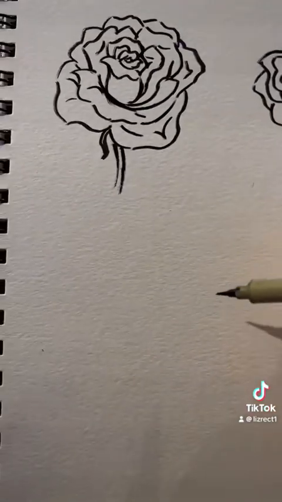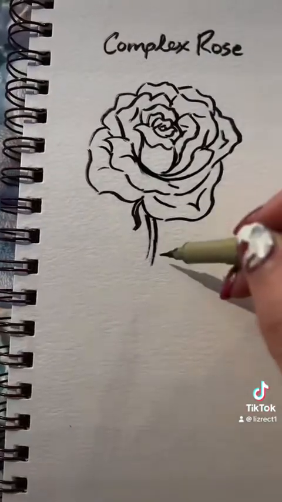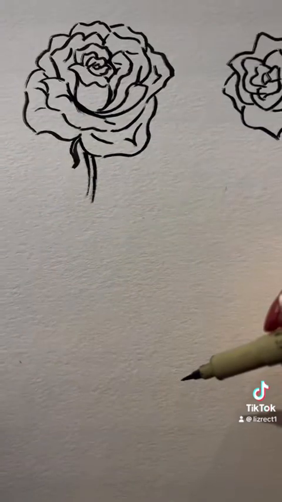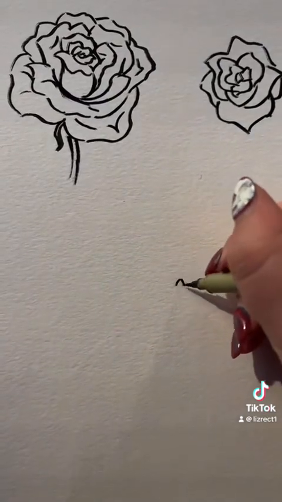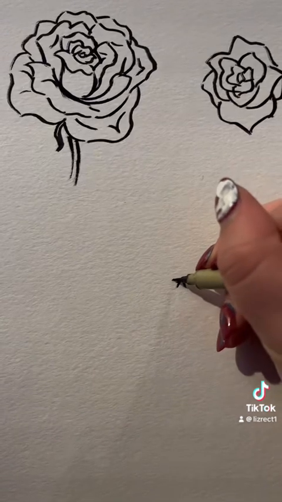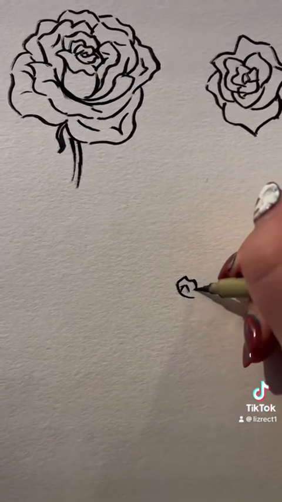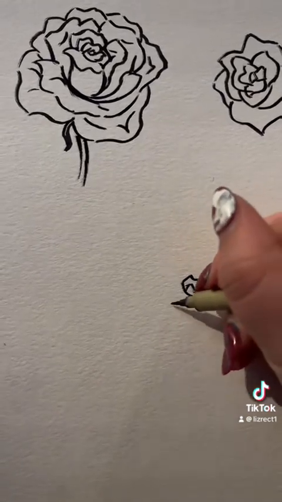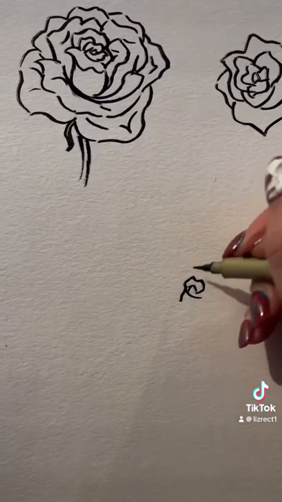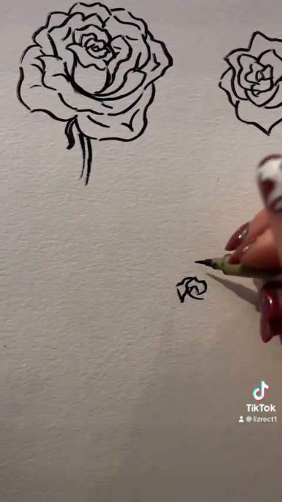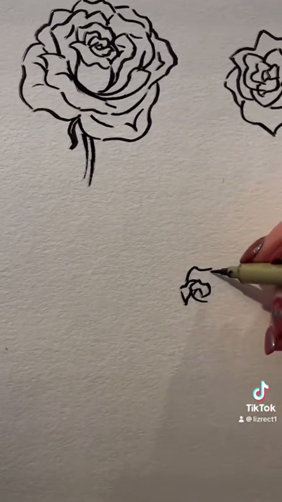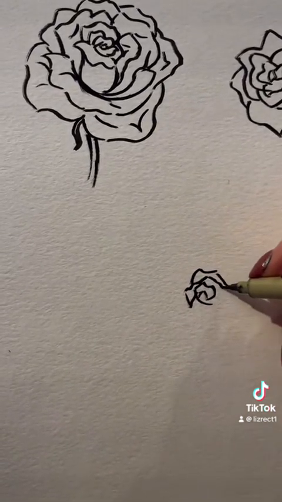So I'm gonna give drawing another one a shot. So let's go. How you draw your rose really depends on the angle that you're looking at it. So for this one, I'm going to make the angle more like the rose is less tilted towards us. Let's see if when I draw it, it makes more sense.